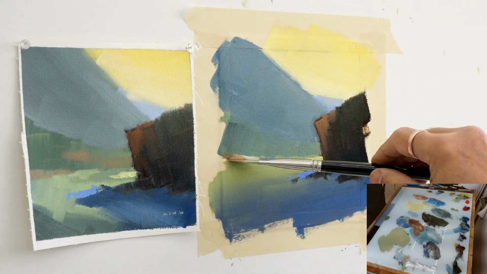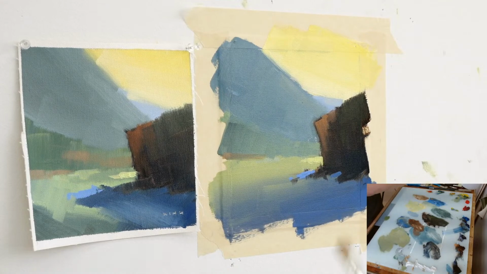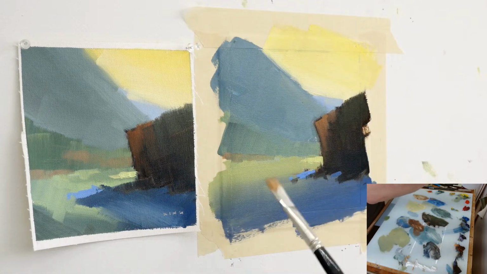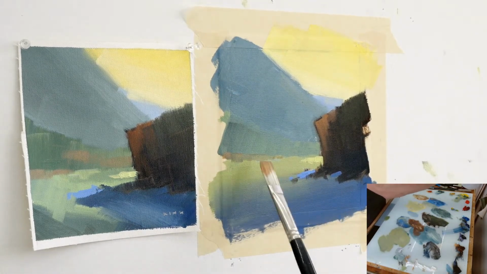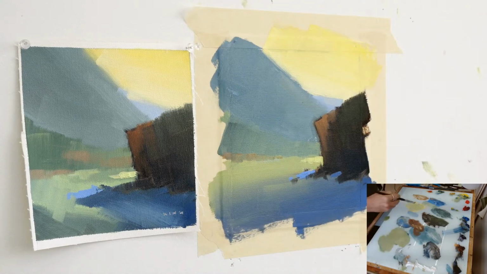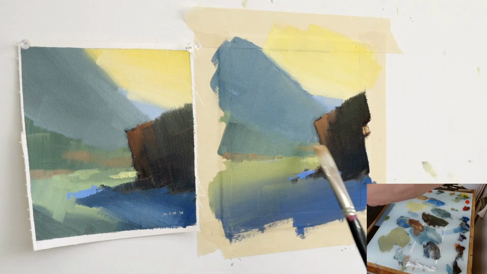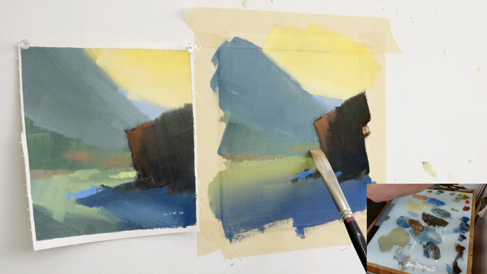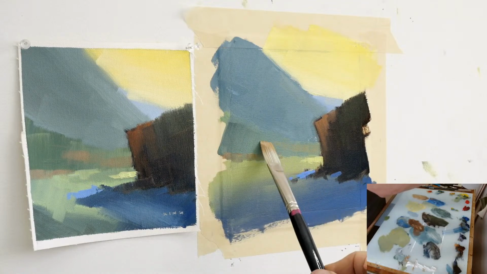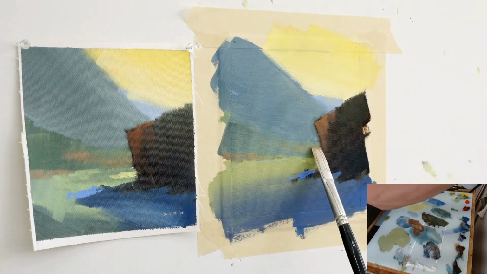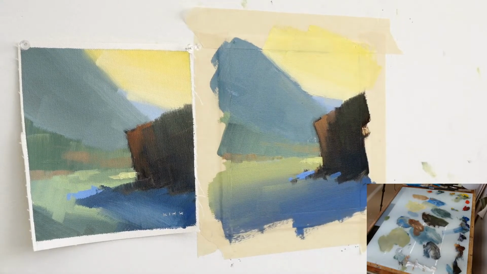Maybe a little slice of sienna. Thanks for the feedback. Really appreciate it. Nice. I think I'm going to add a little bit of sienna in the trees as well. Nice light touch. There we are. We don't want to go too heavy and compete with this sienna.